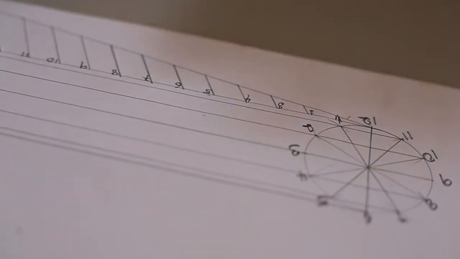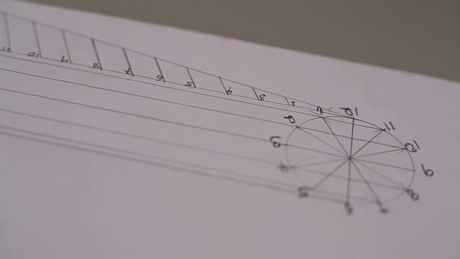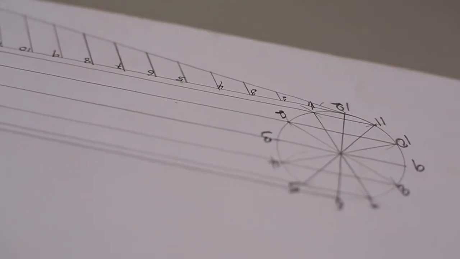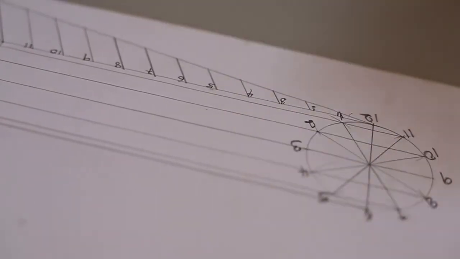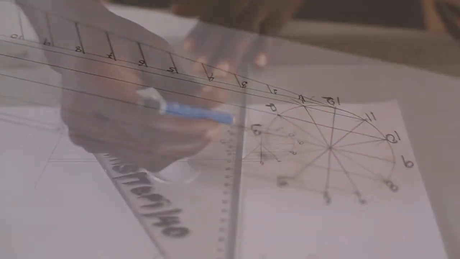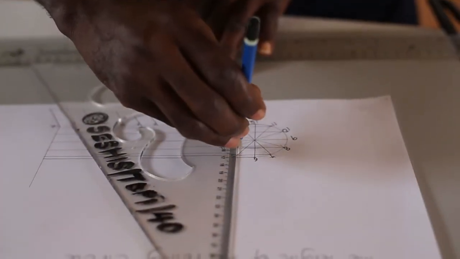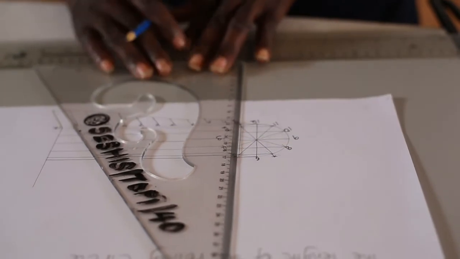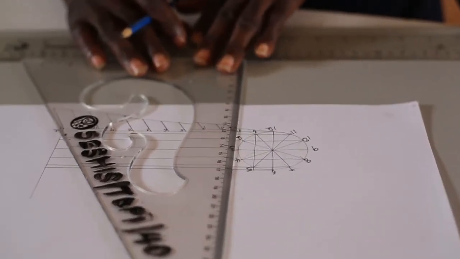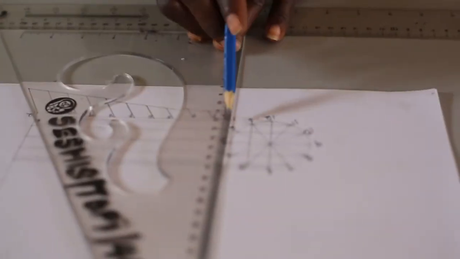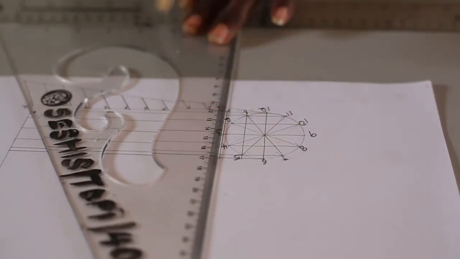Alright, so we have to then draw perpendicular lines or vertical lines from the various points. Draw a straight line, a vertical line. You move to point number 2. You draw another straight line.